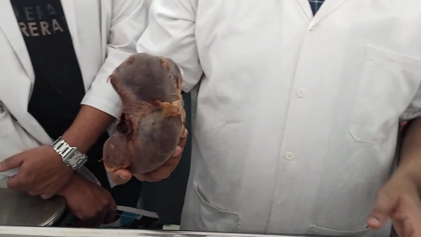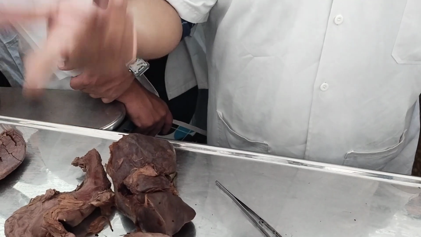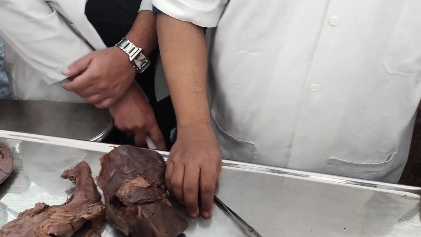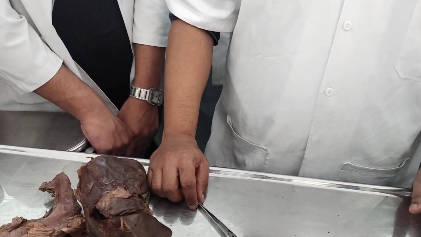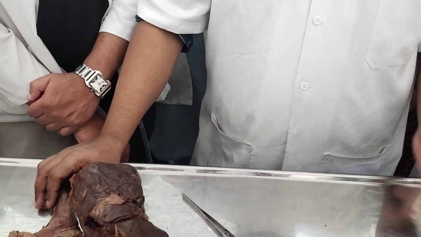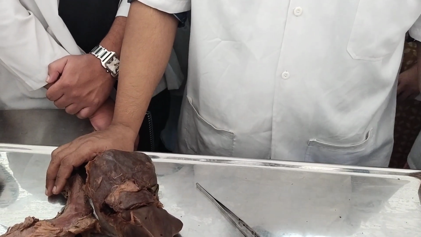Okay. So then a very common question is the nutrition of the liver. The source of nutrition is mainly the portal vein, and a bit by the hepatic artery. Then they can ask about the histology, but some ask, some don't ask. And they can ask one thing about the hepatic arterial segments.